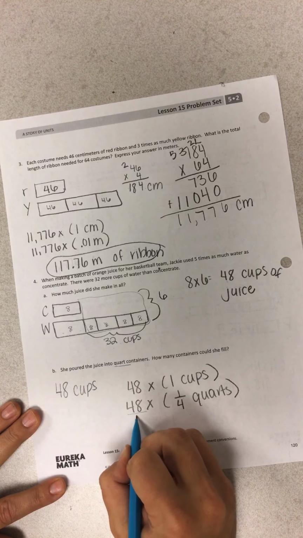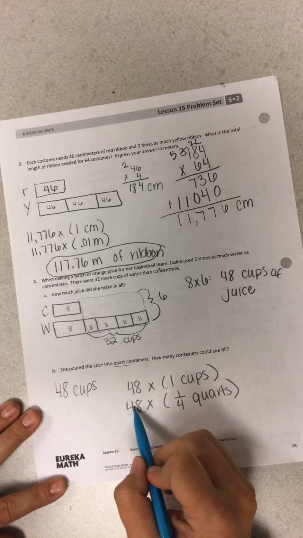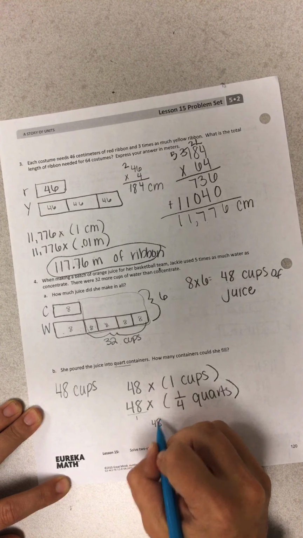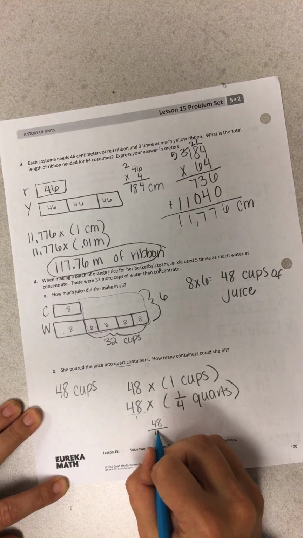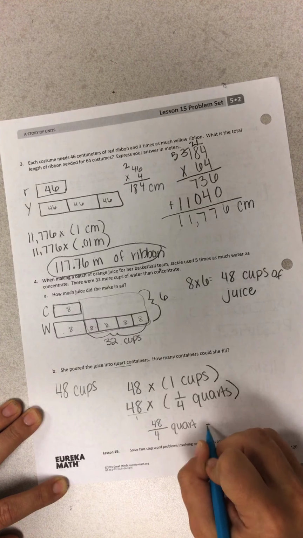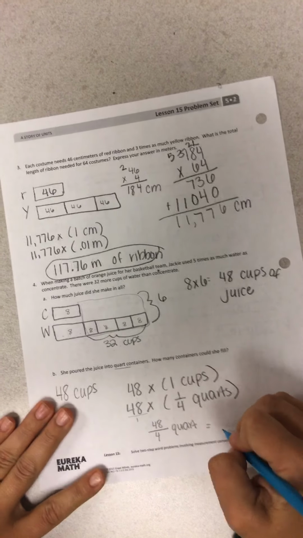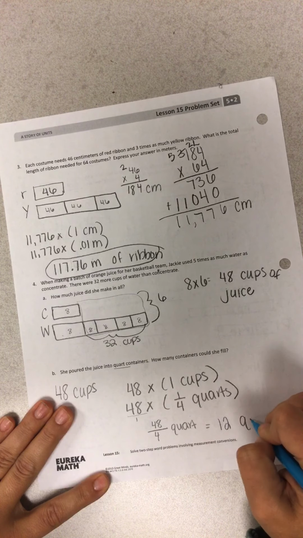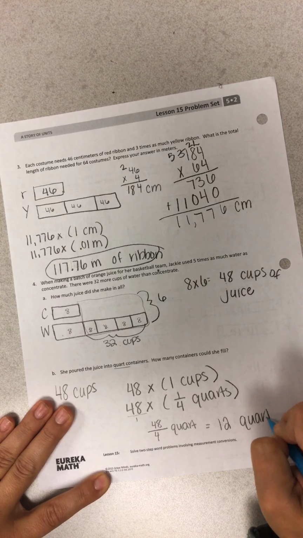Remember, invisible 1, if I multiply this out, 48 times 1 is 48, and 1 times 4 is 4. It's going to be 48/4 of a quart, but I can continue to simplify that down, and it's going to equal 12 quart containers.